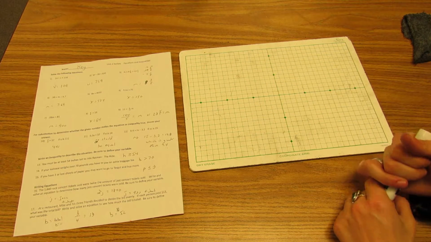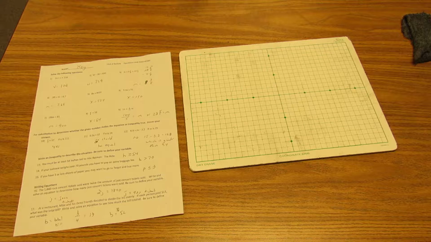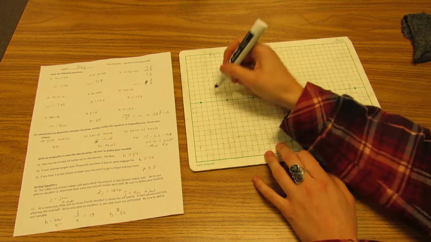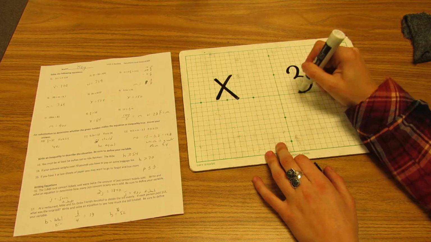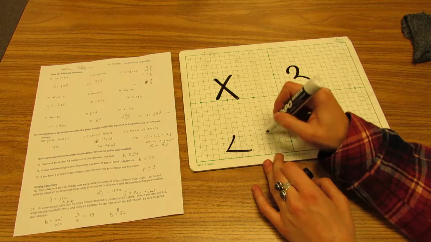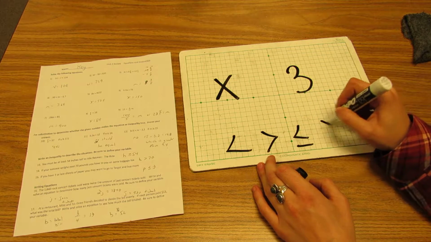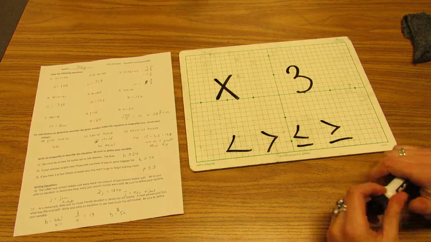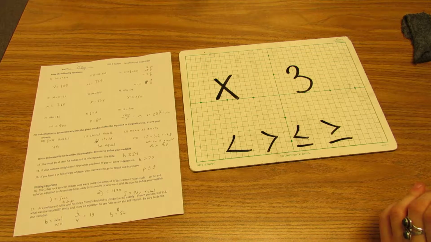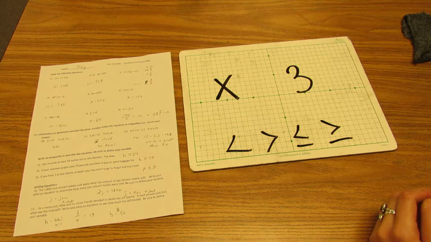Now let's go to number 15. It says, if you have 3 or less sheets of paper, you may want to go to Target and buy more. Again, X, I don't know how many sheets of paper I have, and 3 is the number in question. We're going to pick from these symbols to see which one works out. It says if you have 3 or less. So it is including 3.